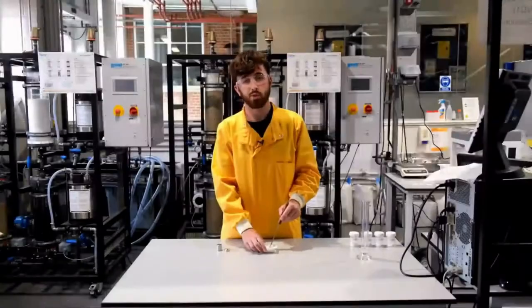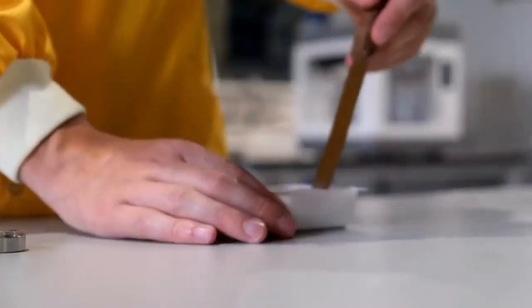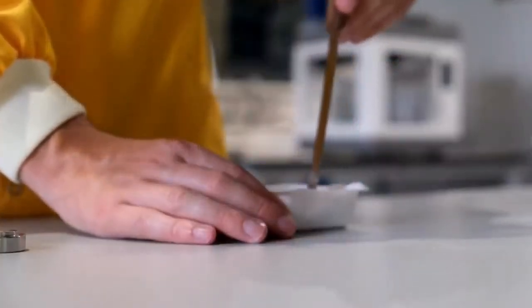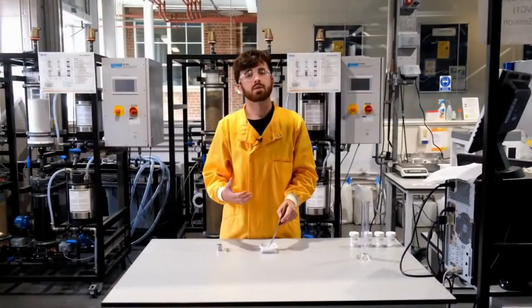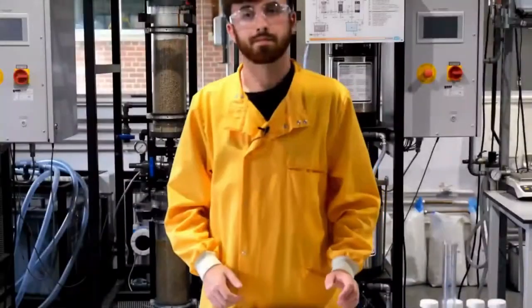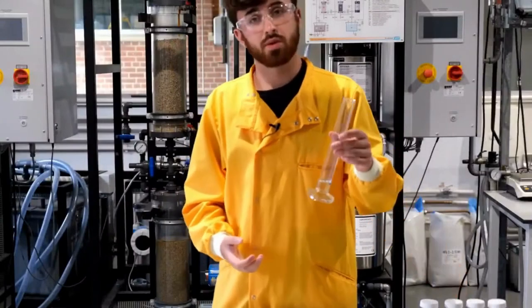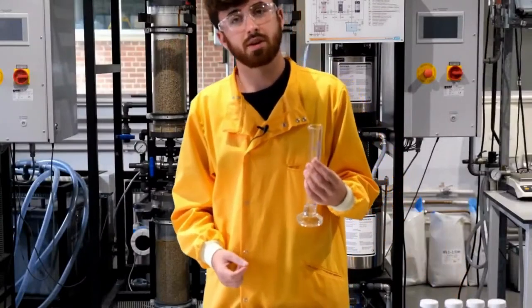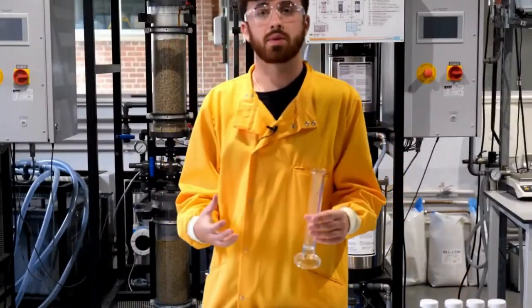We want to mix together all of our powders to ensure we have an even powder distribution. This will be done in industry with something known as a dry powder blender. We then want to add a small amount of water, approximately 15 ml, to the powder to help the binding process.